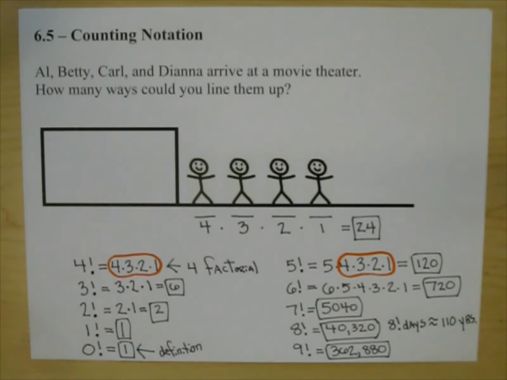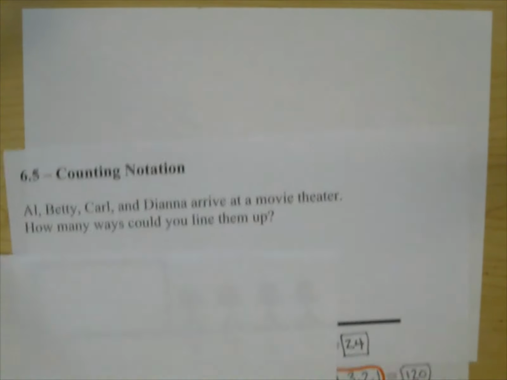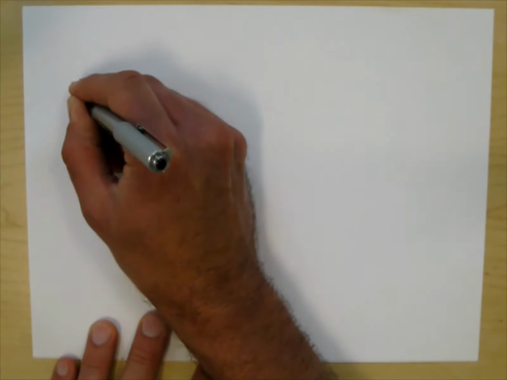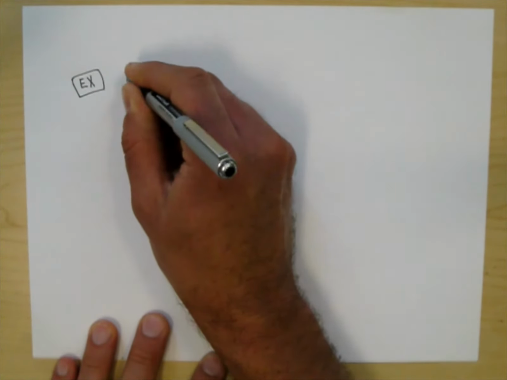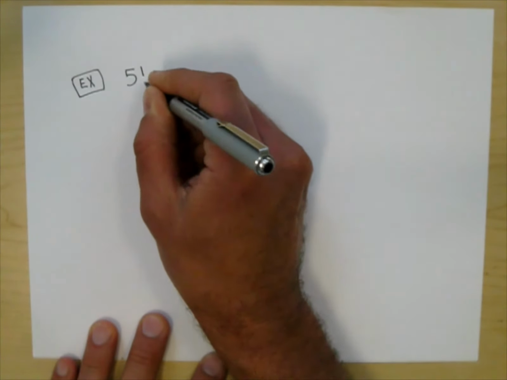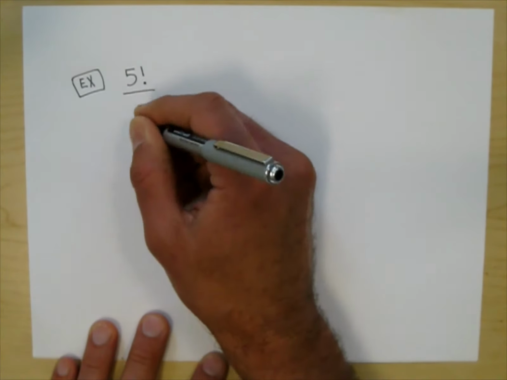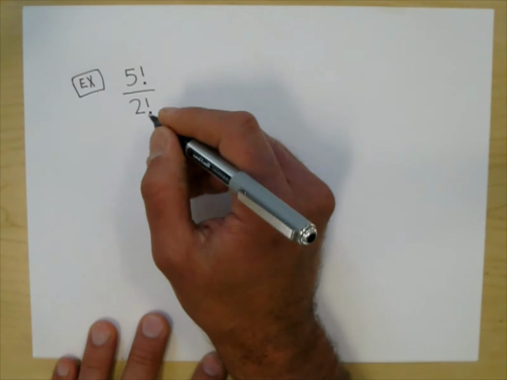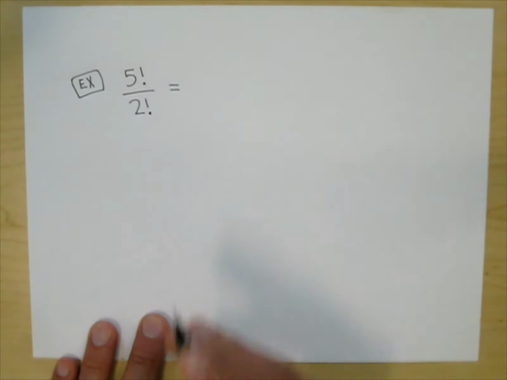So you might get something like this in your homework where they ask the following. So let's get rid of this. In your homework they might say, here's an example. What is 5 factorial divided by 2 factorial? Okay, so we have to figure out what this is.